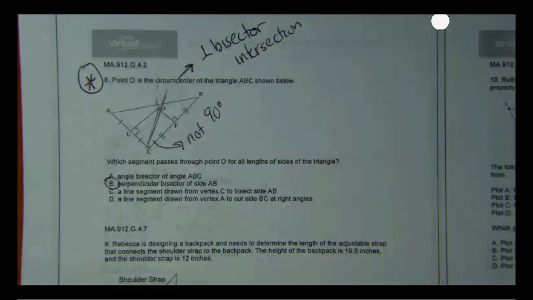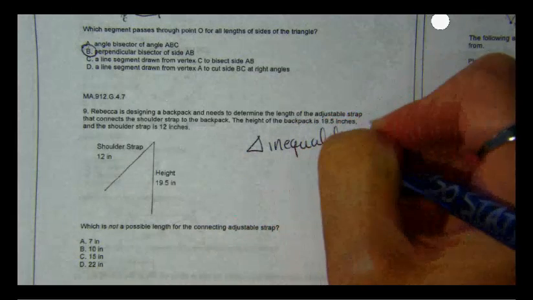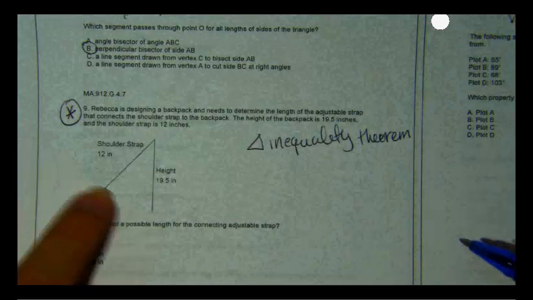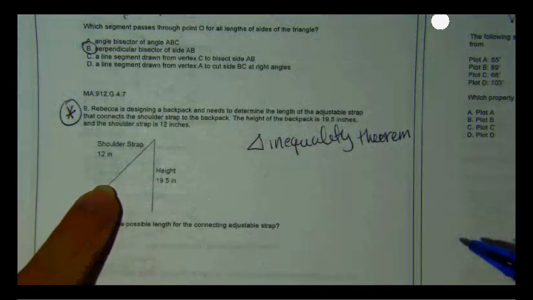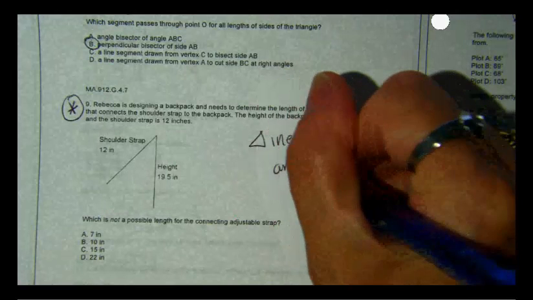Okay, number 9, this is the triangle inequality theorem. This was not term B, right? Yeah, this is. We just did this. This is the one that tells me that the length of the side has to be longer. Remember, any two sides, when you add them together, have to be longer than the third side.